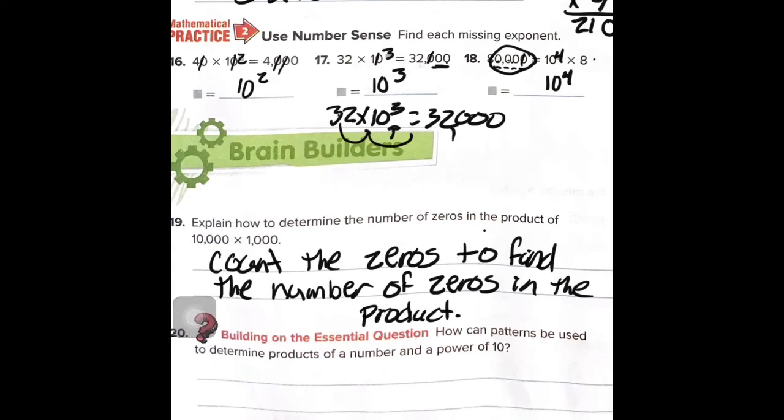Think back to that table we did with the fish. When we bought 10, 100, and 1,000 fish, how it kept changing the zeros in the answer. All right, number 20. How can patterns be used to determine products of a number in the powers of 10?